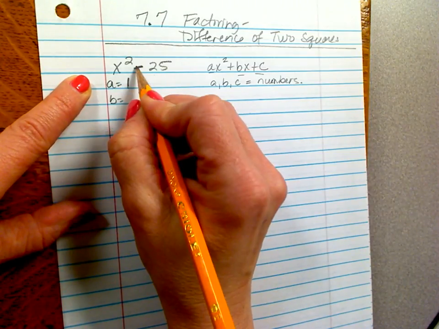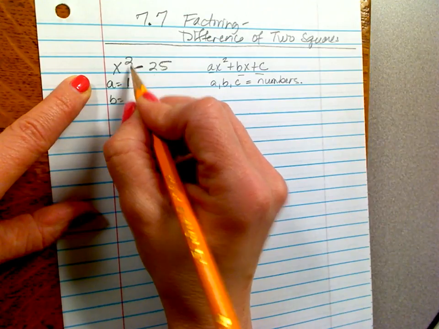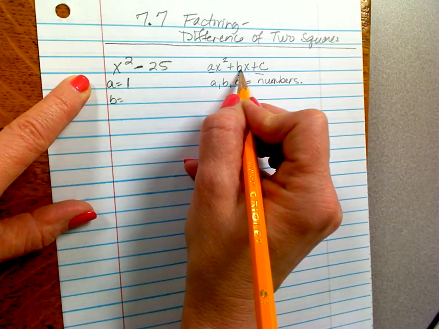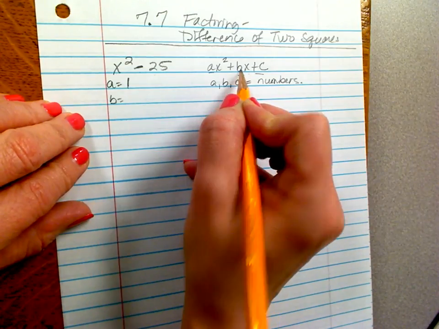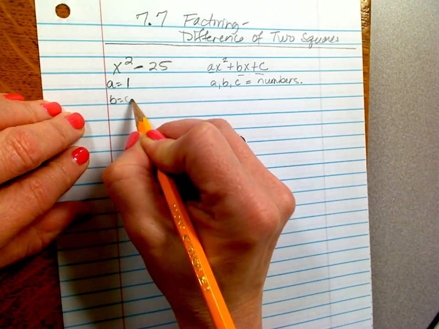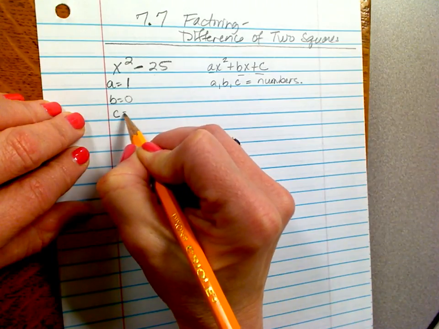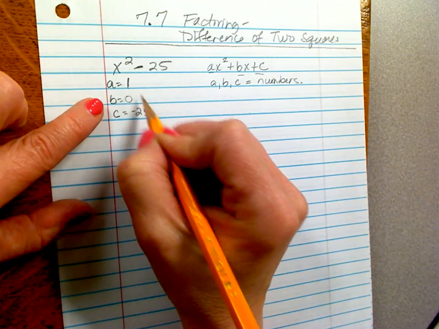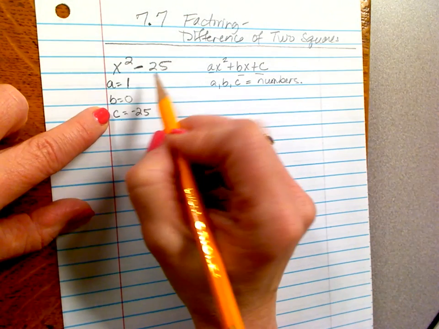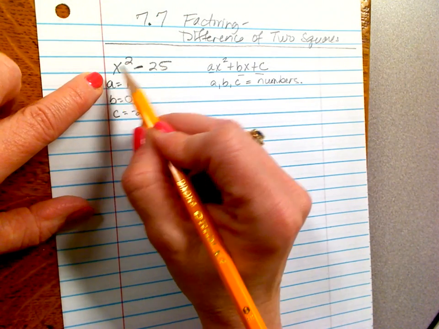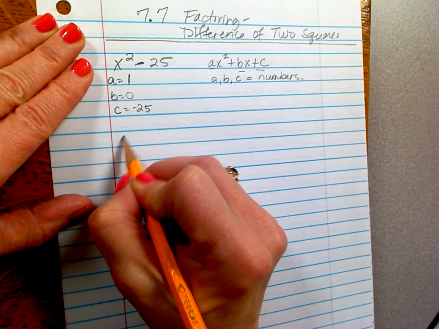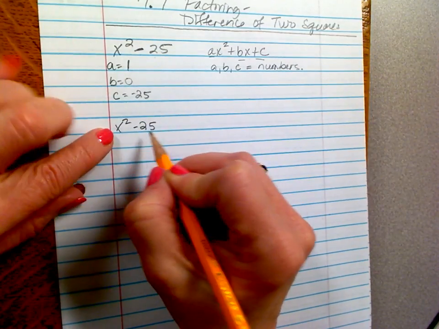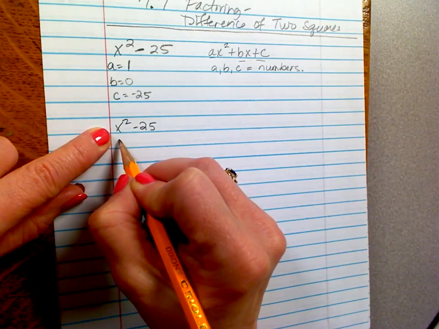What's your b term? Notice there is no x. So in order to get rid of the x, the b had to be 0. So our b term is 0. Our c term is negative 25. Now notice this a term is 1. So I'm just going to put it down here, x squared minus 25. So this a term is 1.